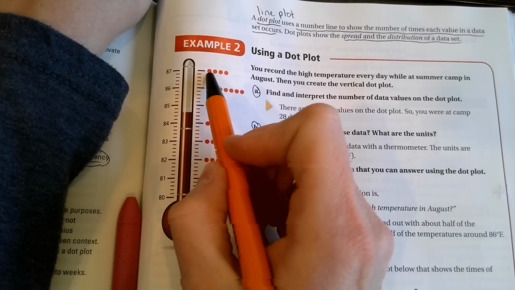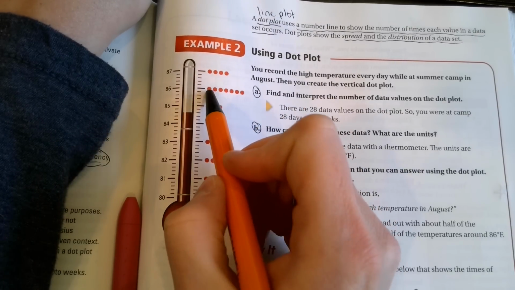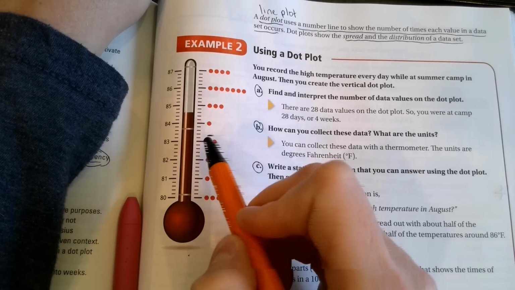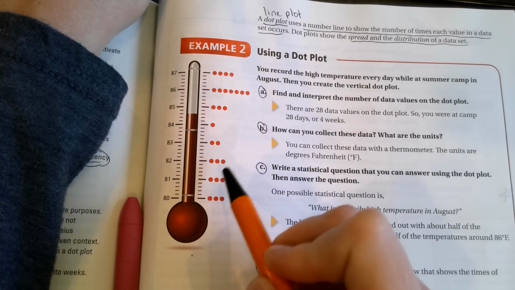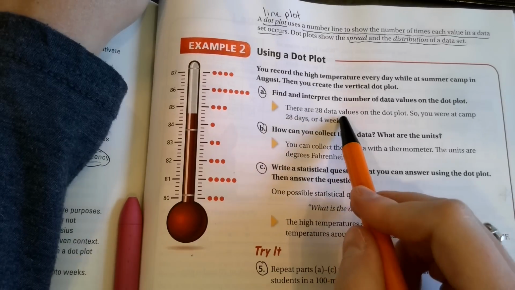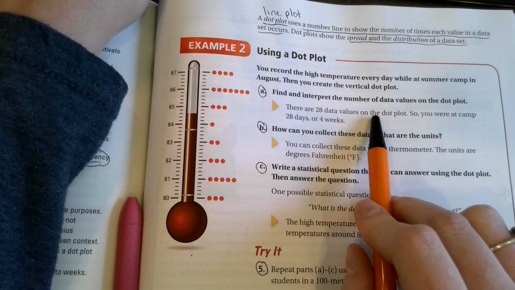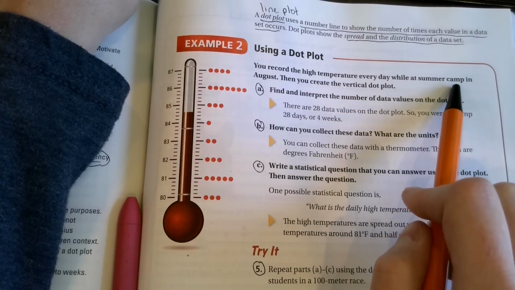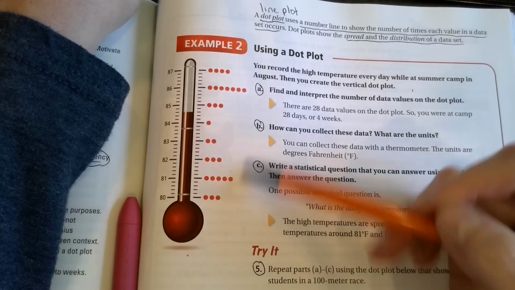If we were to count every single dot, 1, 2, 3, 4, 5, 6, 7, 8, 9, 10, 11, 12, 13, 14, 15, 16, 17, 18, 19, 20, 21, 22, 23, 24, 25, 26, 27, 28. So there are 28 data values on the plot. That means if you recorded the high temperature every day you were at summer camp, then you were at summer camp for 28 days.